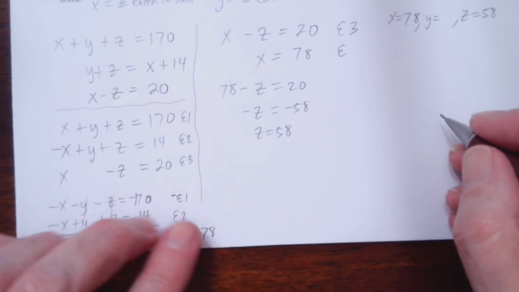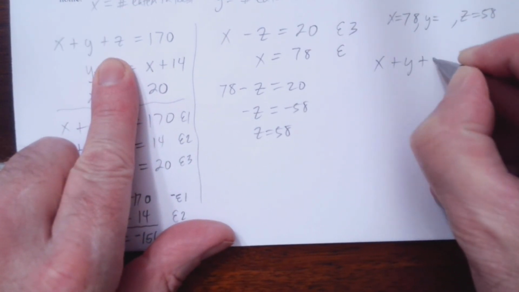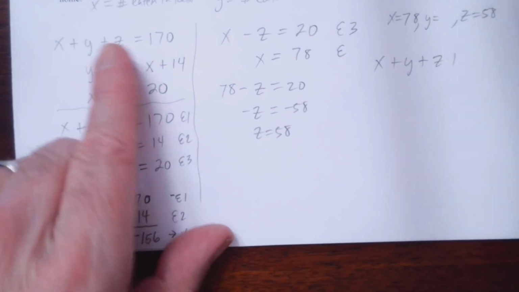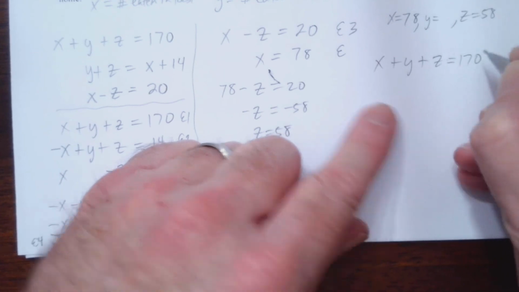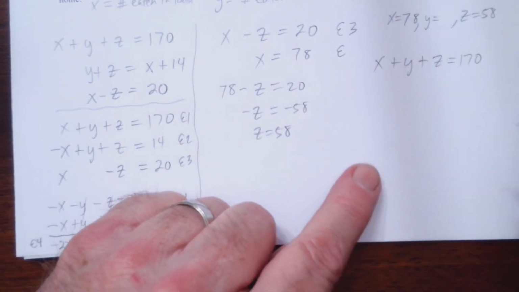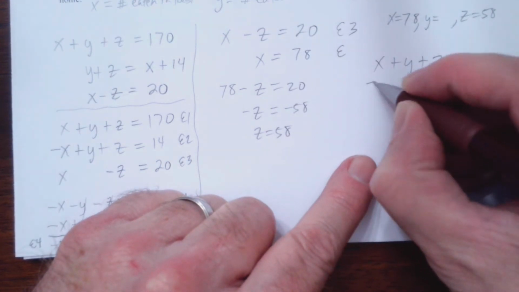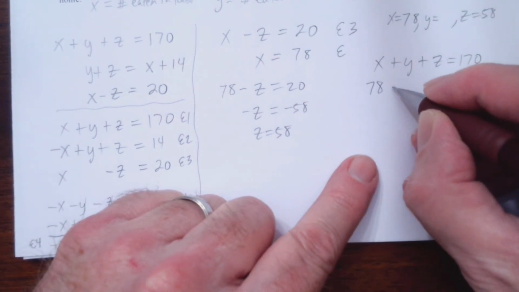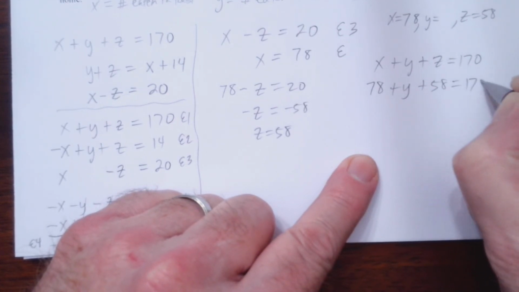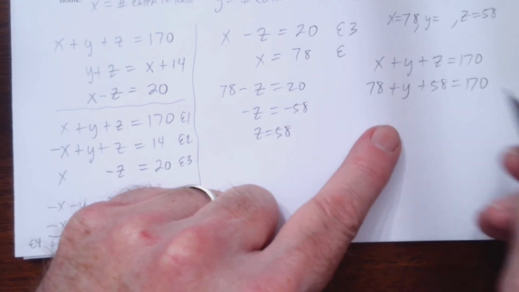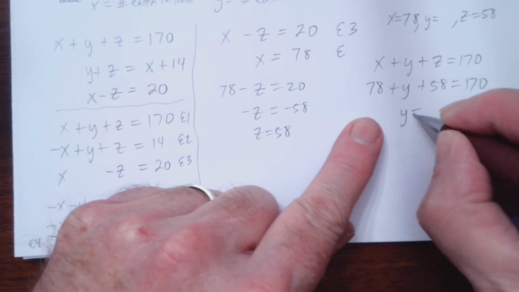So we can go back to one of the original equations. I'm just going to use the first. We have x plus y plus z is 170. And x is 78, we don't know y, and z is 58. And so if we add 78 and 58, we'll get 136.